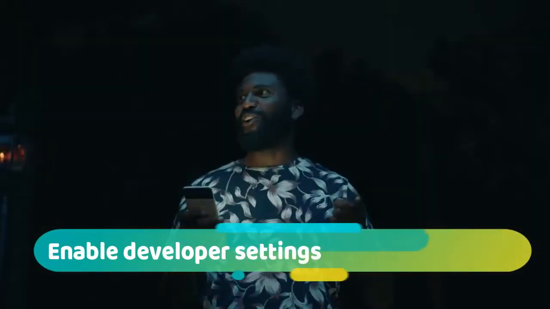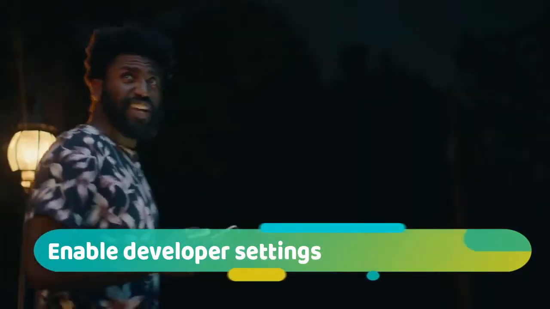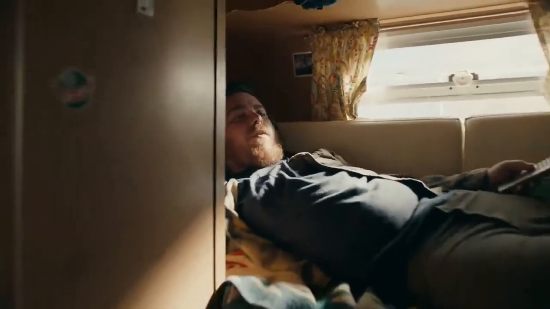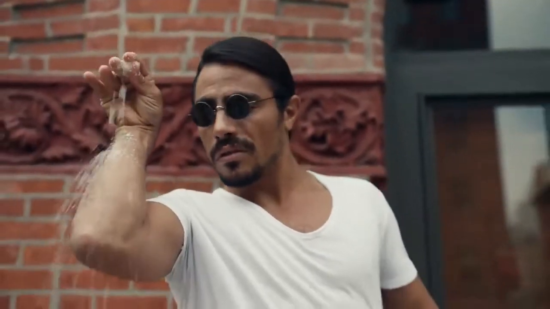Enable developer settings. To turn on the developer settings, head into Settings, System, About Phone. Scroll to the bottom and repeatedly tap on the build number. After a number of taps, you'll unlock the developer options.